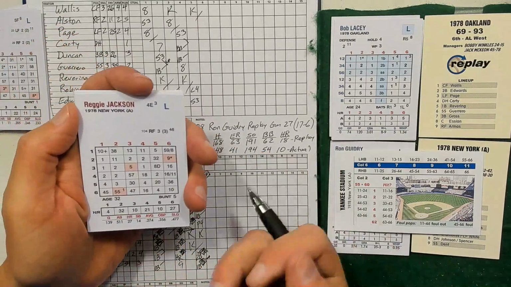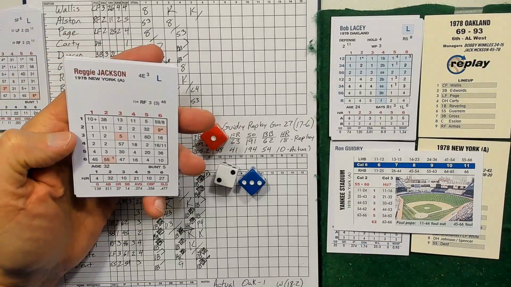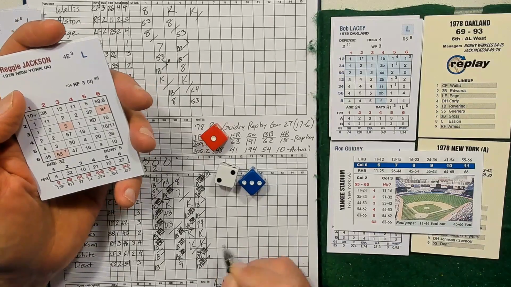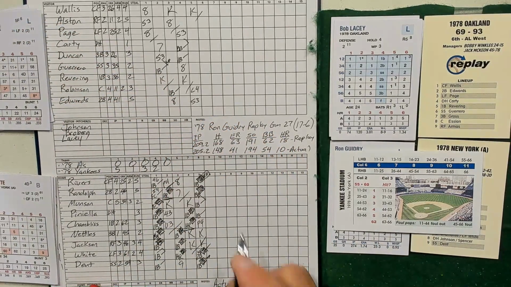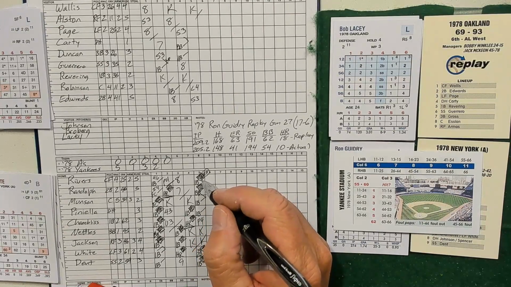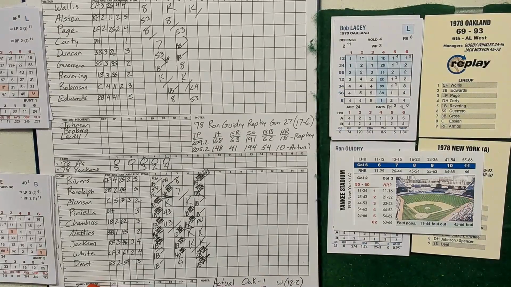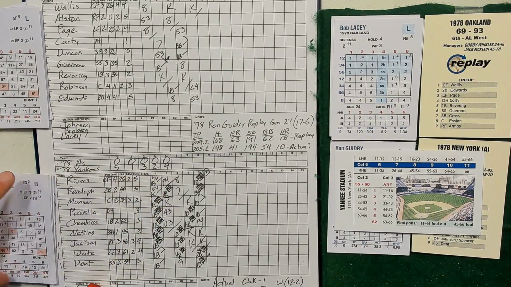And they batted around again. Reggie Jackson. 1-2 is a 1, and that's going to be a strikeout. So obviously Lacey does much better versus lefties. That's why I left him in there, because he had lefties coming up. 4 runs. This is ridiculous. I've lost count. 6, 9, 11, 15-0.